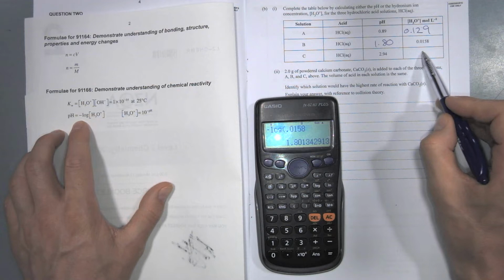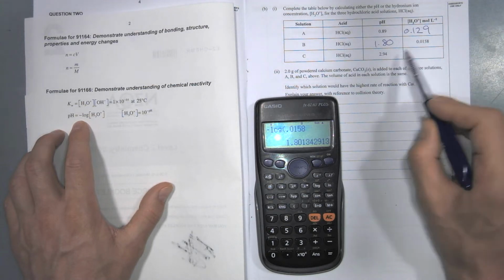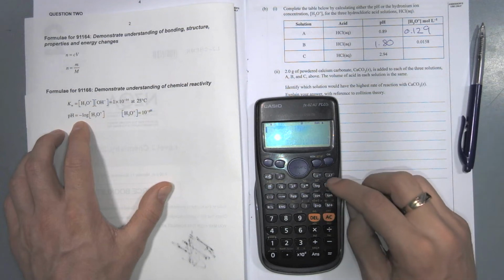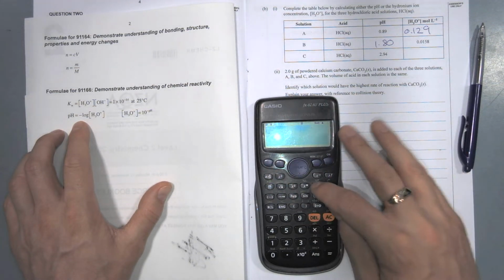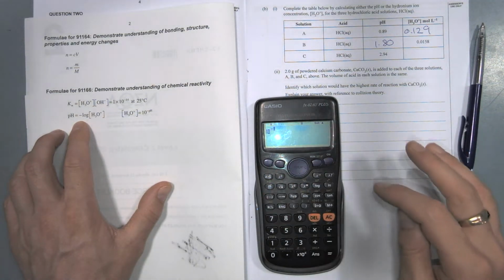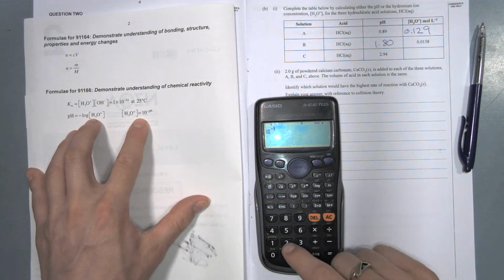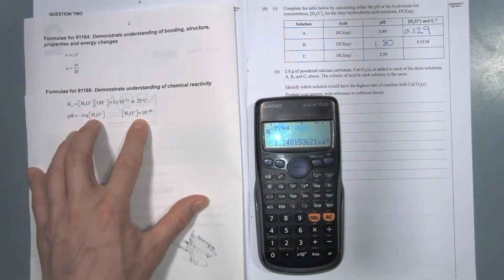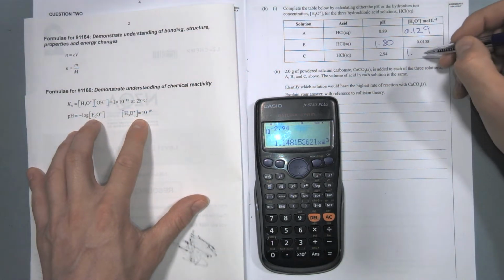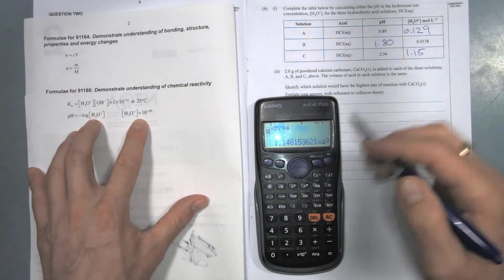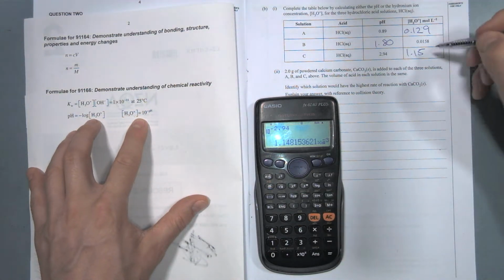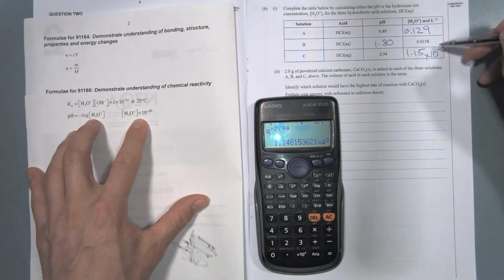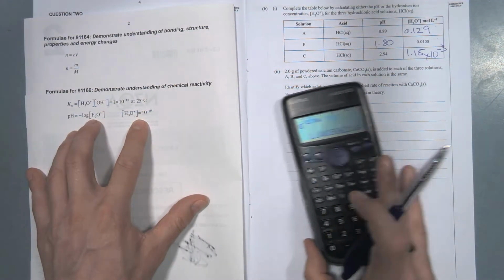So here we're expecting this answer to be slightly smaller than that. We're following that pattern. So we're going to go 10 to the negative 2.94, 1.158 rounds up the 4 to 5 times 10 to the negative 3. So yeah, we're getting smaller as we go because the pH is going up.